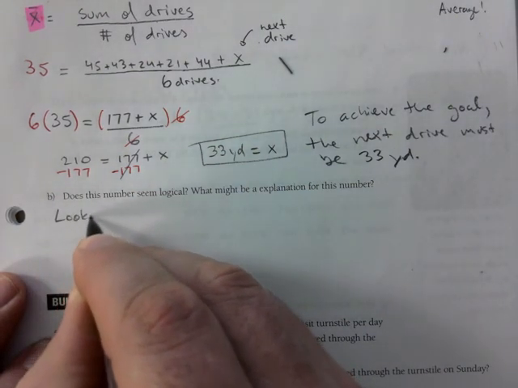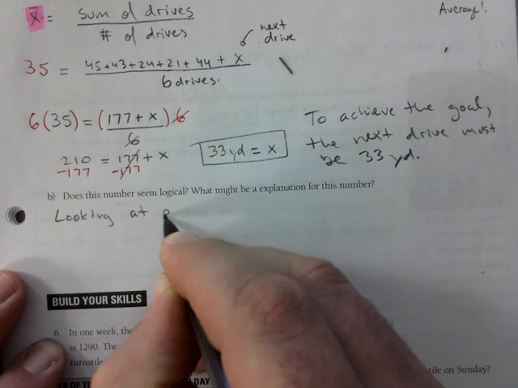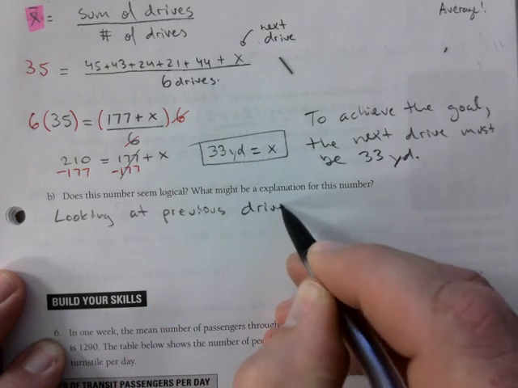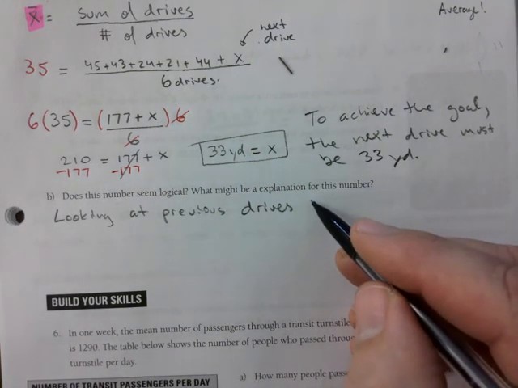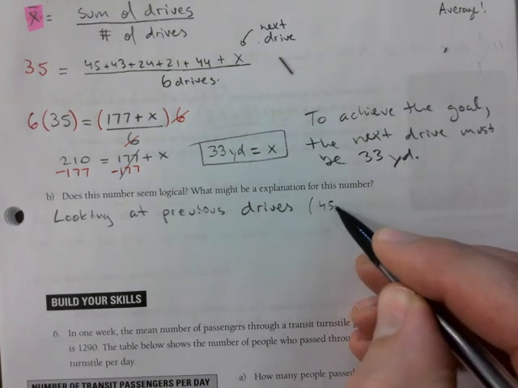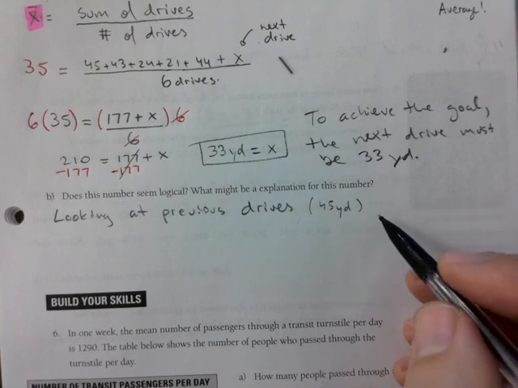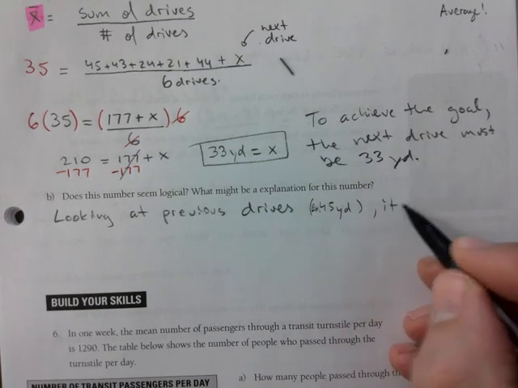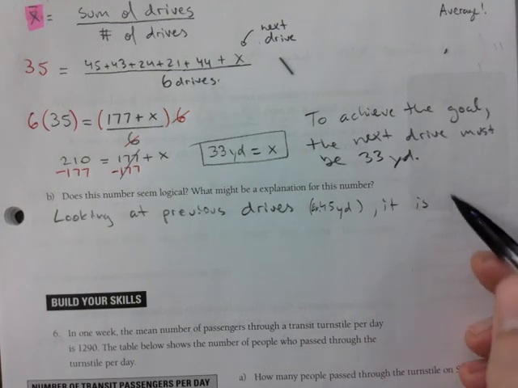Looking at previous drives, 45 yards, right? Example, 45 yards, I'll say. It is reasonable. It is logical.